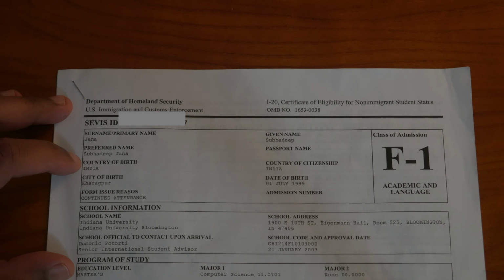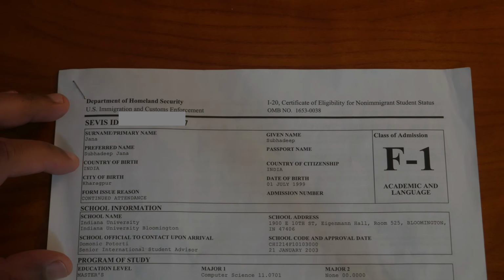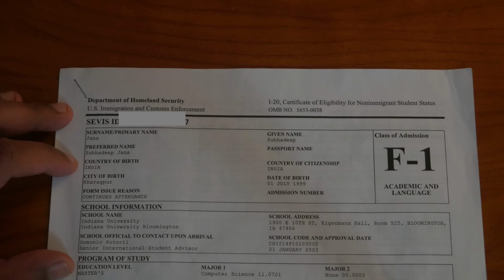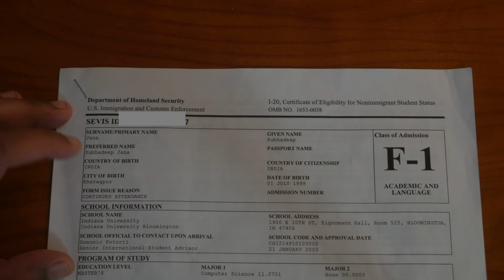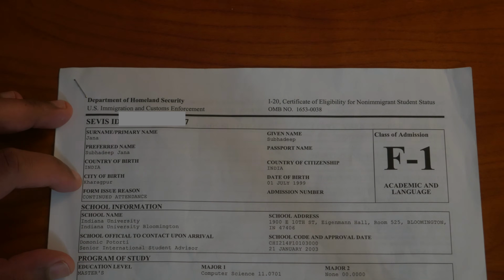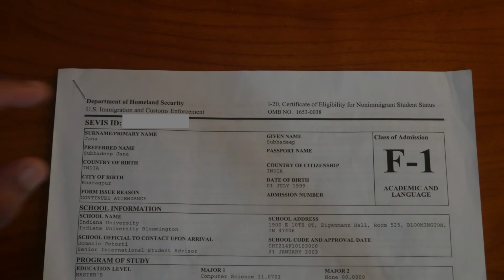Then you go over to country of birth. There comes your country of citizenship, which is both India for me. Then comes your city of birth, and all this information is directly taken from your passport. My city of birth is Kharagpur. Then comes your date of birth. Then comes your form issue reason. It says continued attendance in here.